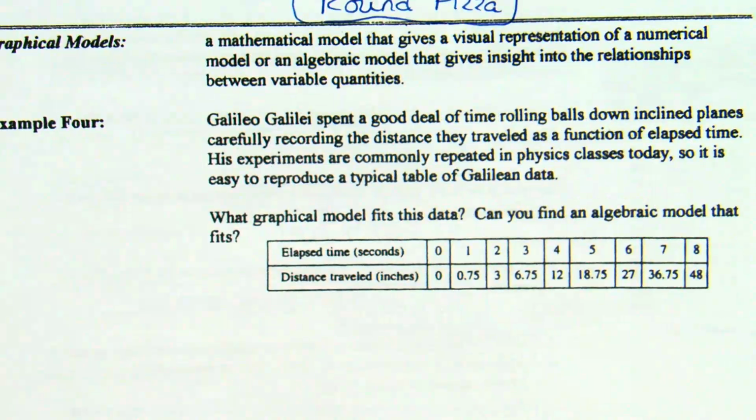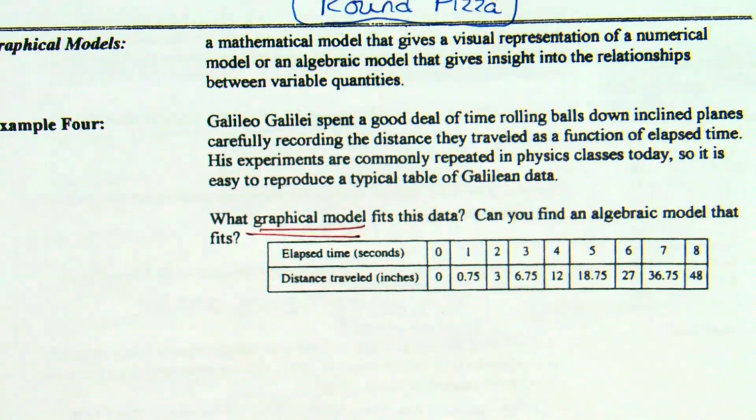So, what graphical model fits this data? I have numbers, and I just told you guys I wanted to graph this. We will make an equation, but we're going to graph this before we have an equation.